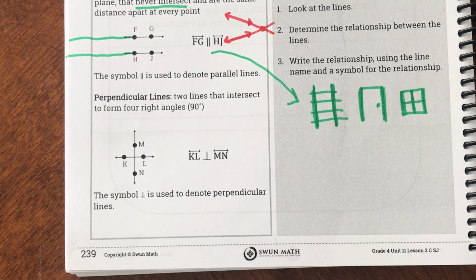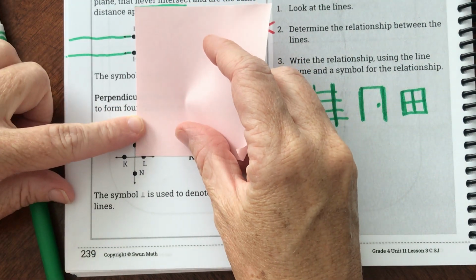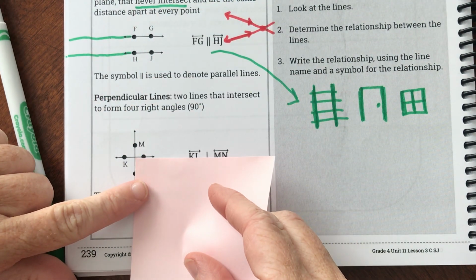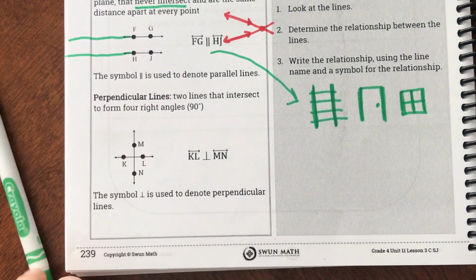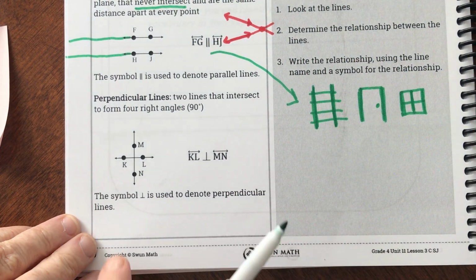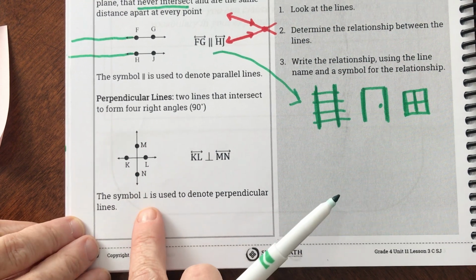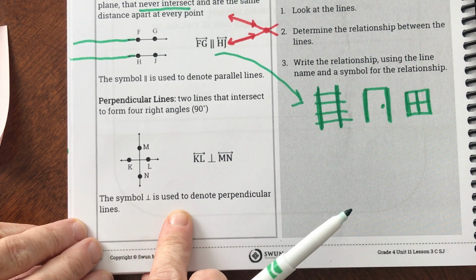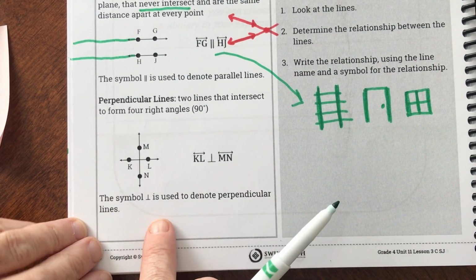And remember, we've been talking about right angles with this Post-it note idea, that I could use a Post-it note and put it right in there and it fits perfect. Those are my right angles, like perfect L's or like sideways L's. So those are perpendicular. Now also, the symbol that creates perpendicular looks like an upside down T. So this symbol is used to denote perpendicular lines.